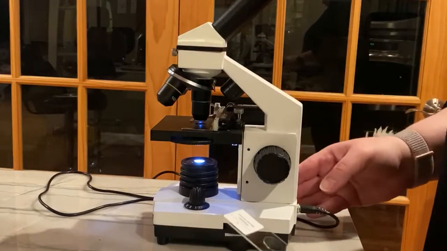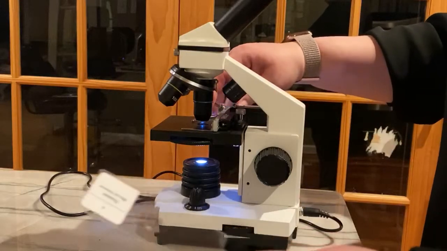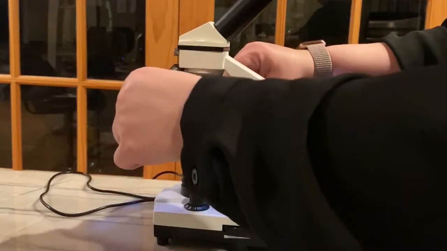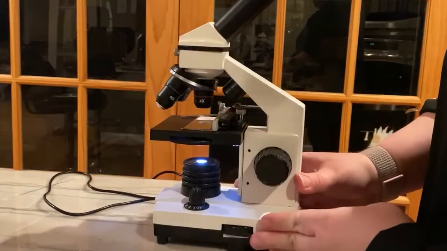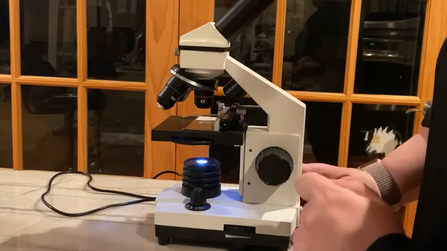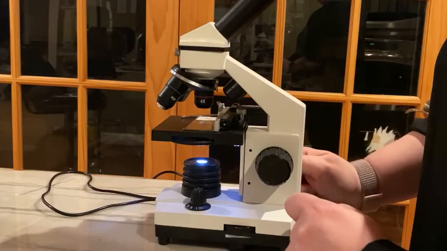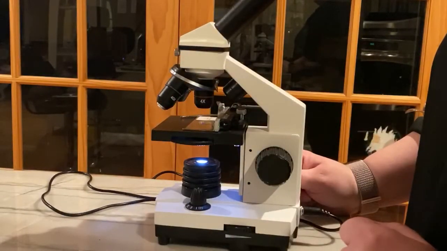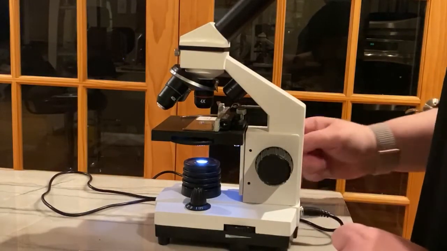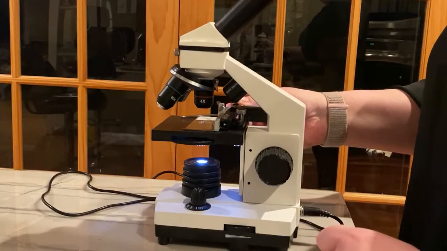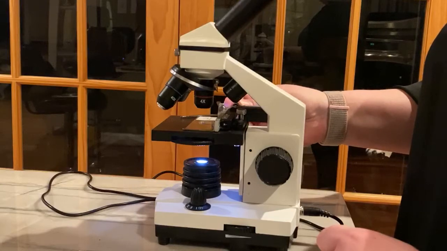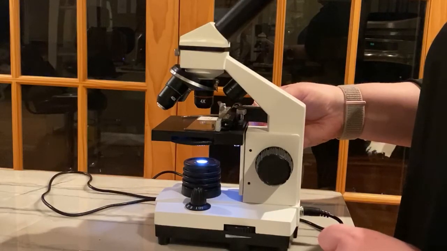A microscope is going to have a spot to put your slide right here. And it's usually going to have 3 settings: 4 times bigger, 10 times bigger, and 40 times bigger. You're going to have some knobs on this side here that's going to move your sample left and right, up and down.